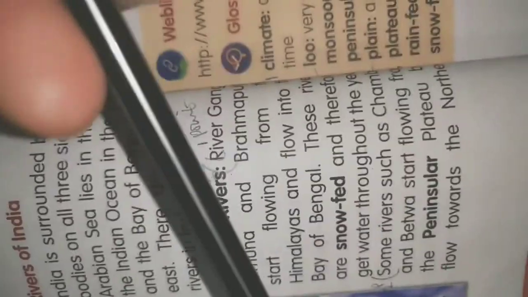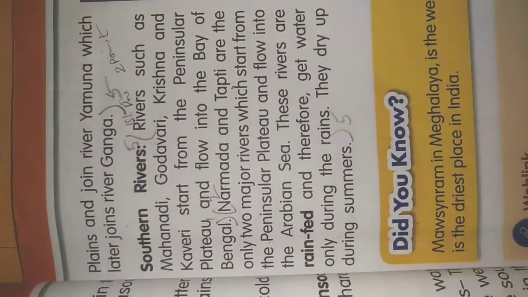Throughout the year there will be water. Some rivers such as Chambal and Betwa start flowing from the peninsula plateau but flow towards the northern plains and join river Yamuna, which later joins river Ganga. Okay, that is northern side.